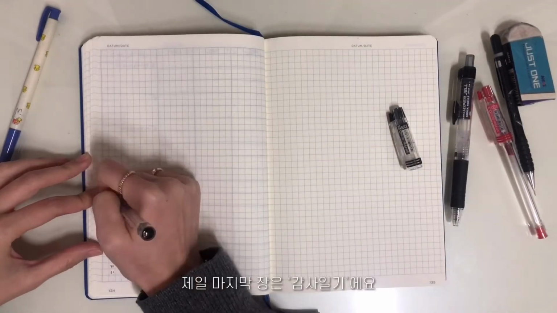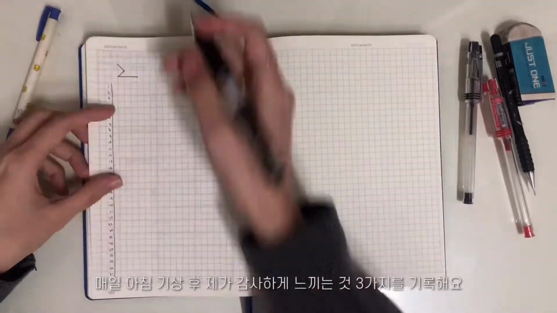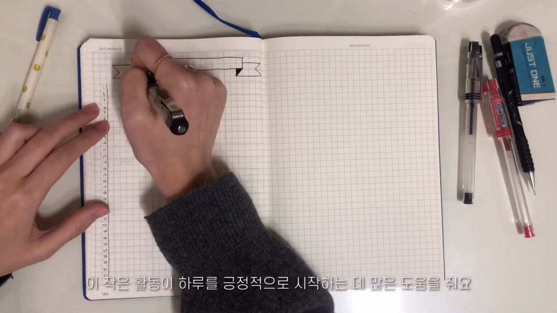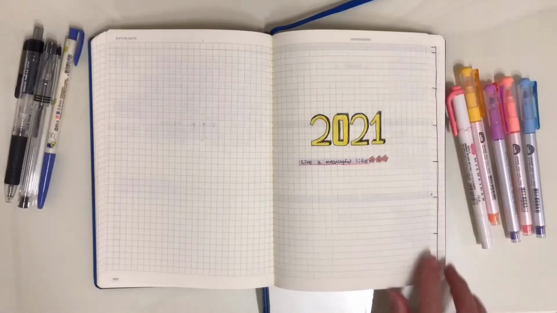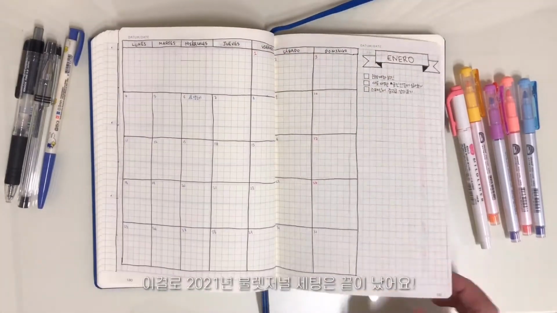Okay, the last page is a gratitude log. Every day when I wake up, I write down 3 things that I'm grateful for. It helps me start the day with a positive mind. Now my bullet journal for 2021 is ready.